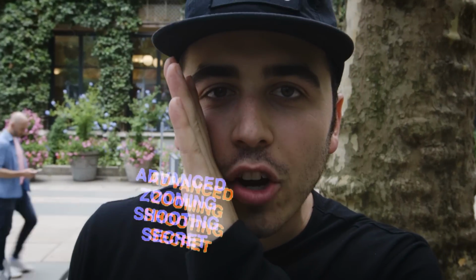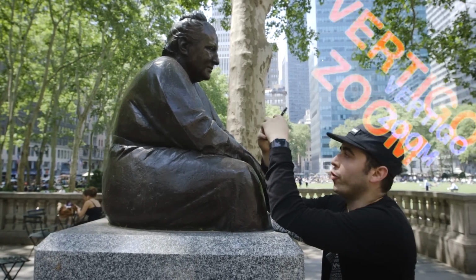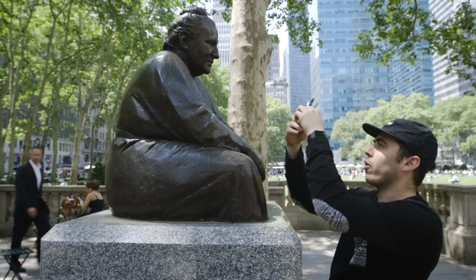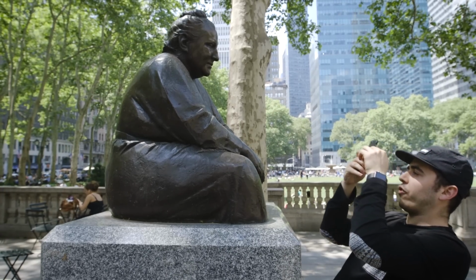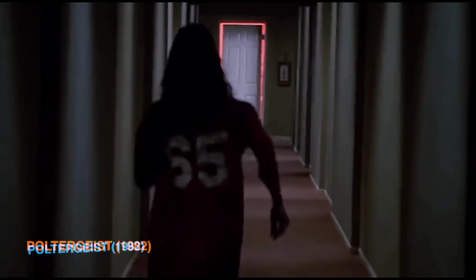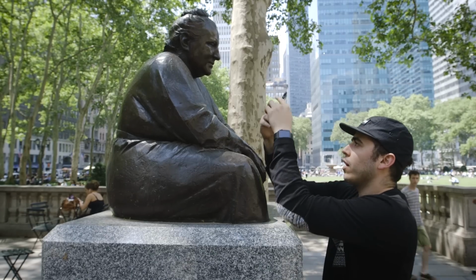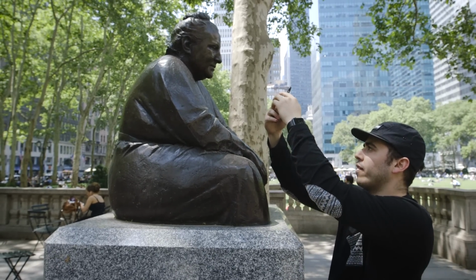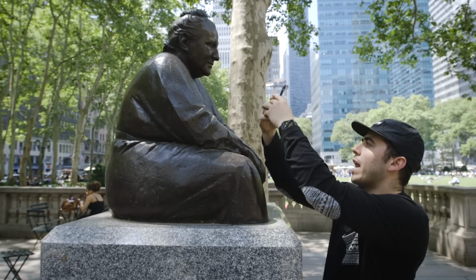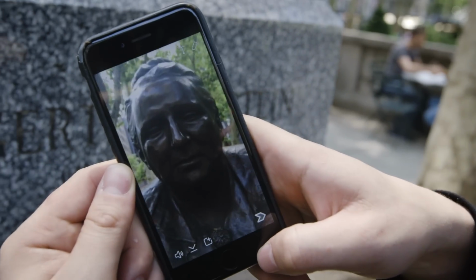Advanced zooming shooting secret. So this film technique is called zollying or vertigo zooming, and if you do it properly, it compresses the foreground and background, and it gives it kind of like this dramatic zoom feel. And you do it by getting your subject sort of in center frame, and the idea is to keep that subject the same size in the same position, and as you're moving back, zoom in, and it looks like this. That was kind of good.